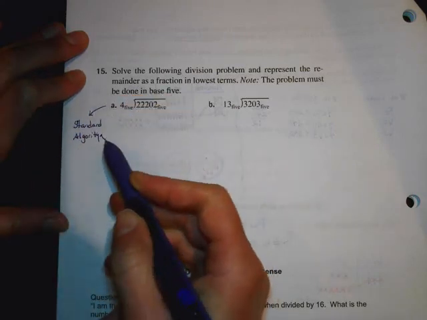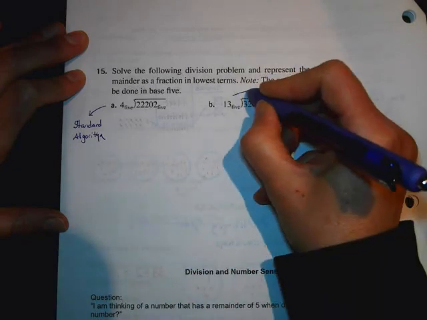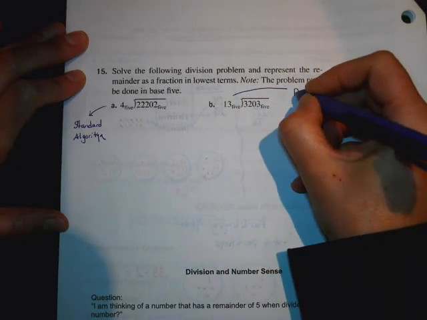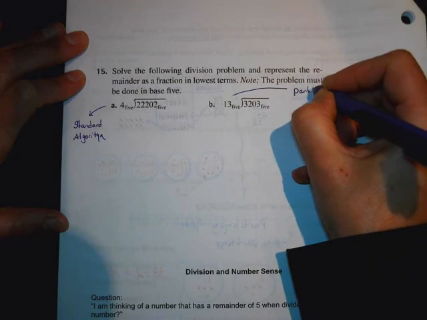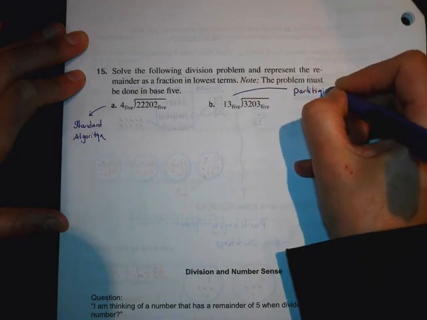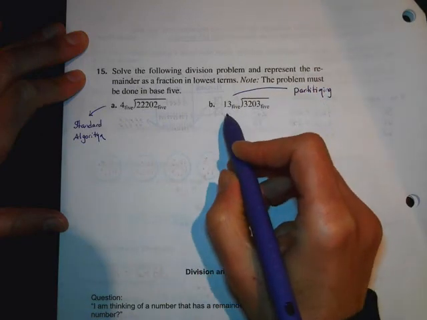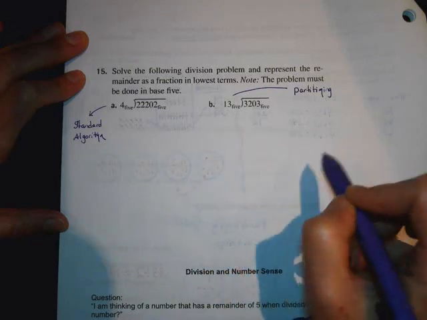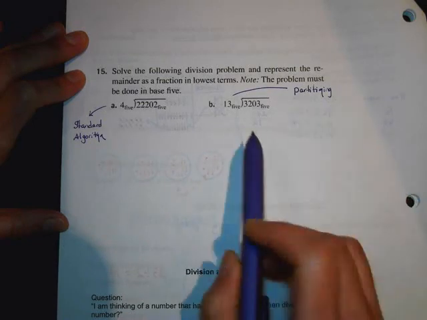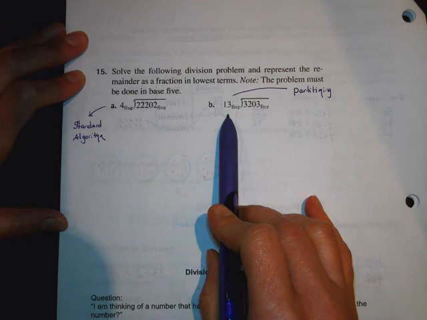I mean, we could do it with partitioning as well. And then this one, partitioning. And remember, 13 doesn't mean 13 circles in base 5. I want you to really think about what 13 is in base 5, like how many fingers.